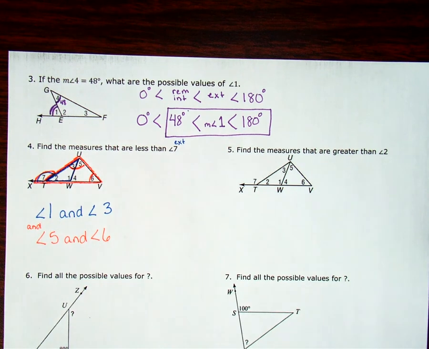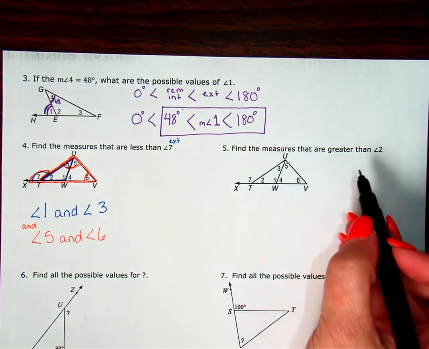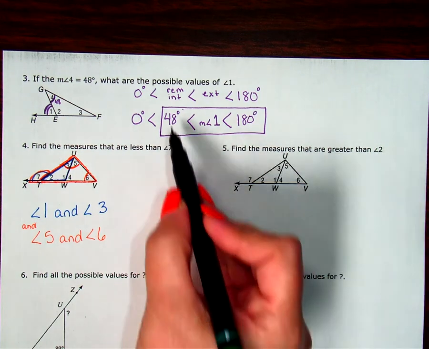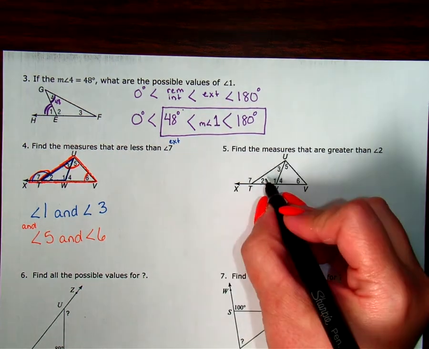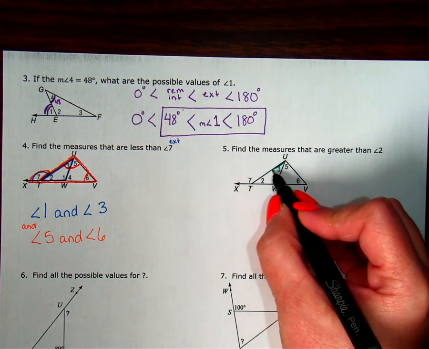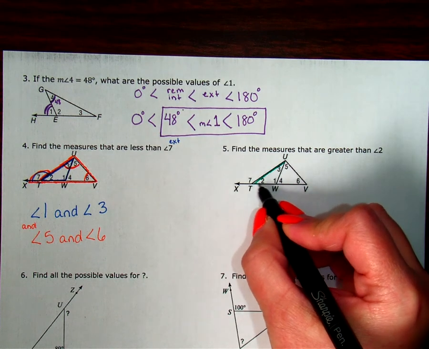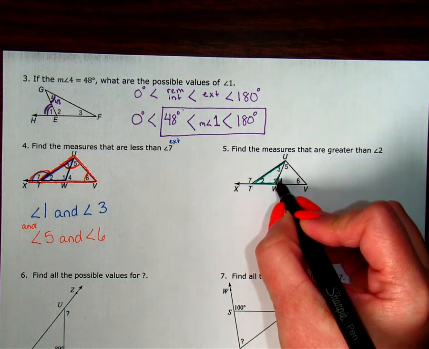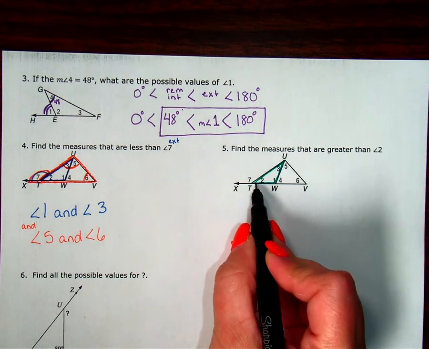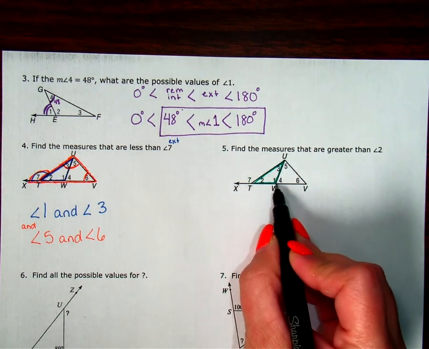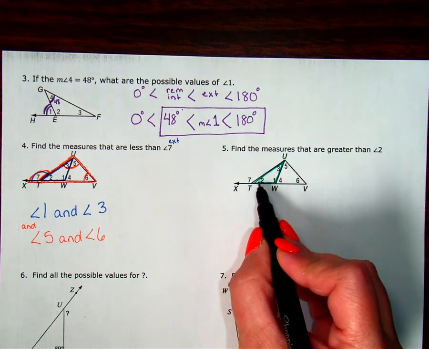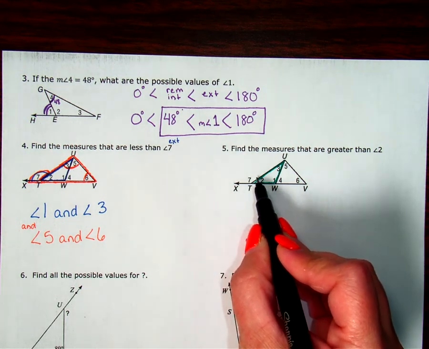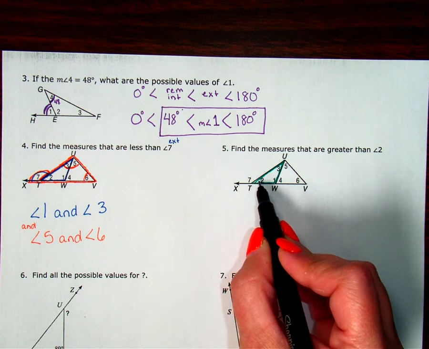Find measures that are greater than angle 2. So if I want something to be bigger than angle 2, I need angle 2 to be the remote interior angle so that the exterior angle can be bigger. So I need angle 2 to be inside a triangle. So I can look at this green triangle and say it's inside this green triangle. And then I can extend this either way. I can extend it towards the 7 to the left or to the right towards the 4. If I extend it towards the 7 on the left, then they are adjacent. So the angle 2 is not a remote interior angle. So even though it looks like 7 should be greater, I can't prove it because I don't know my picture's to scale.